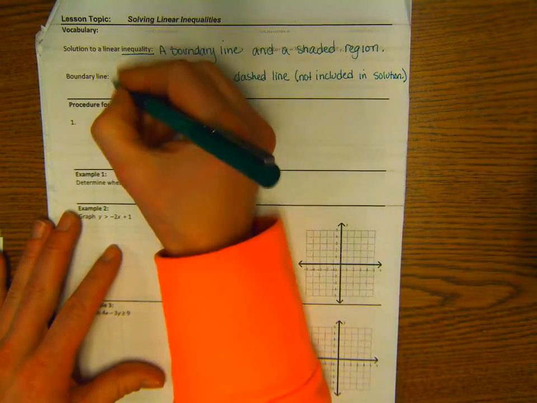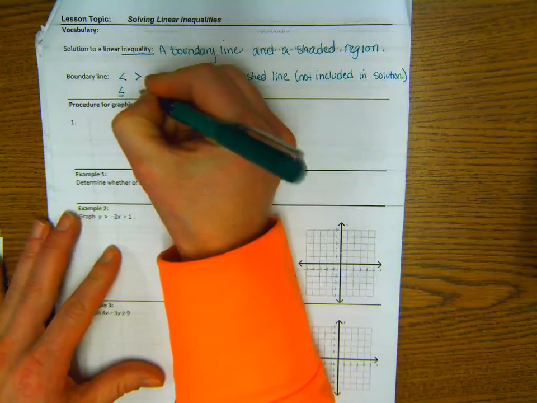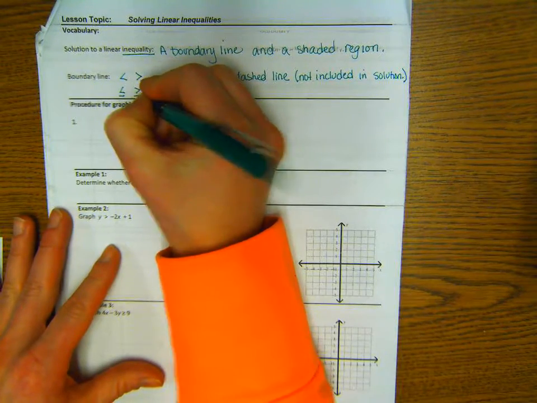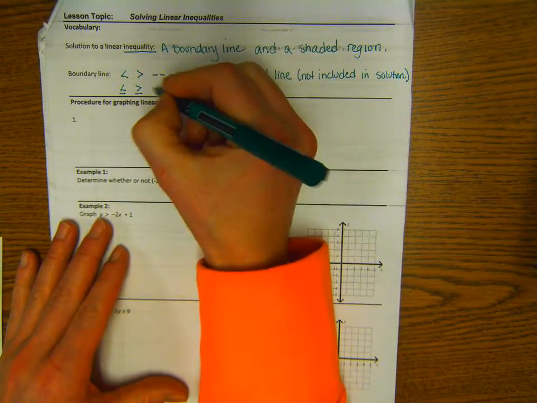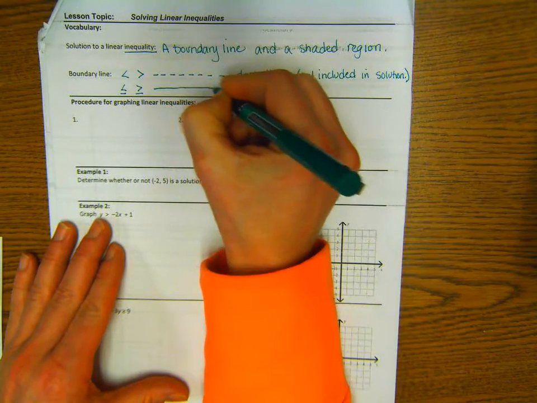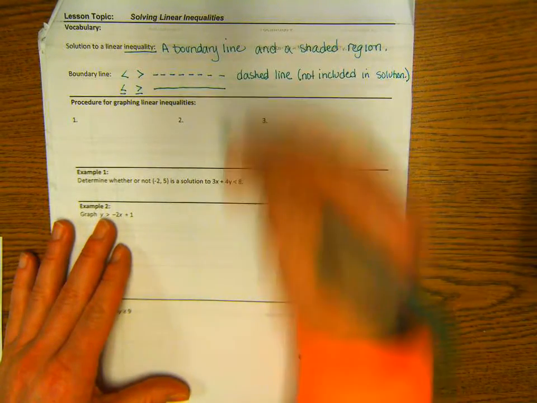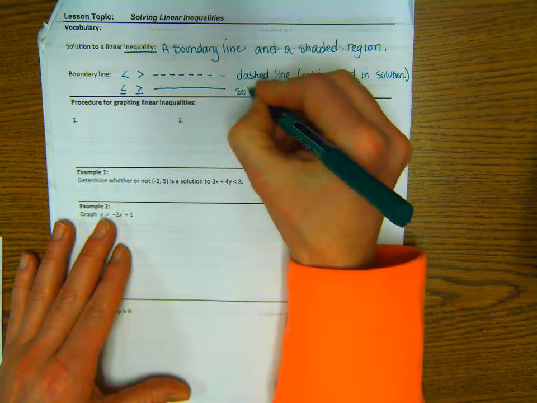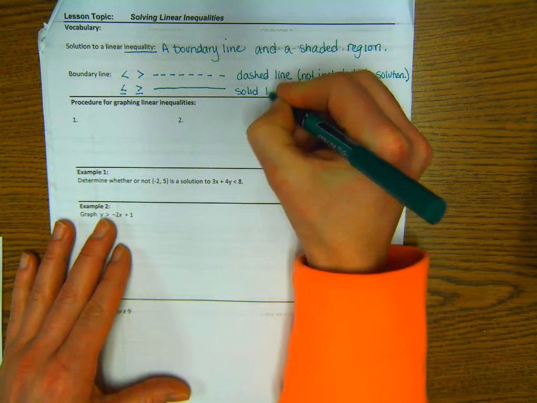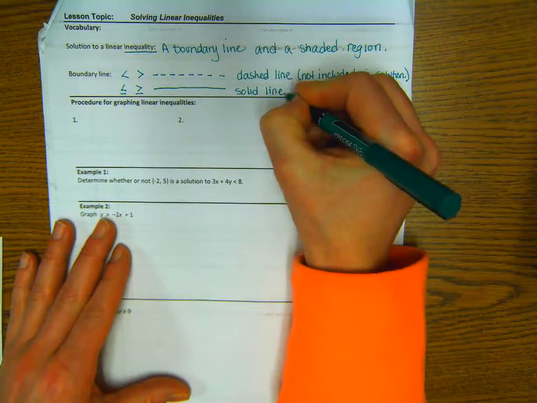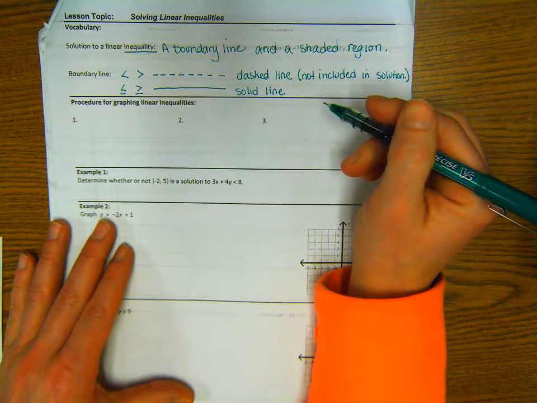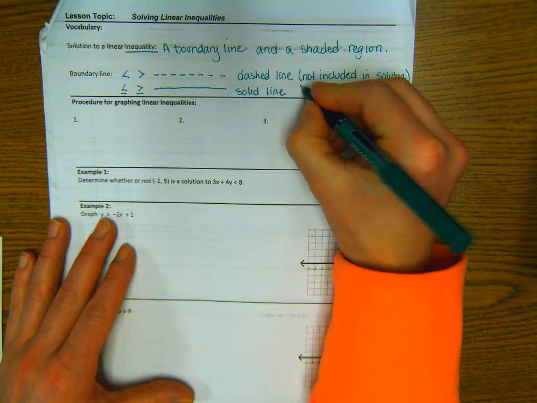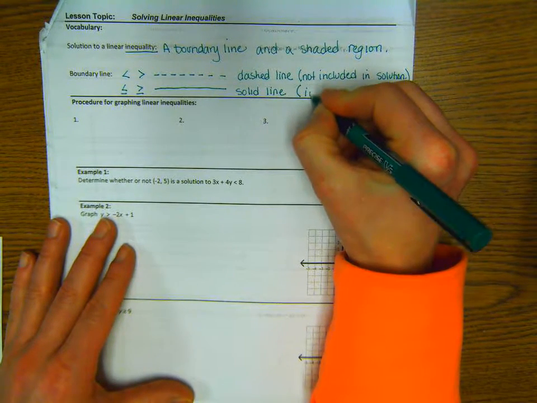If we have a less than or equal to, greater than or equal to, that is a solid line. And that would mean that the points that are on that line are included in the solution.